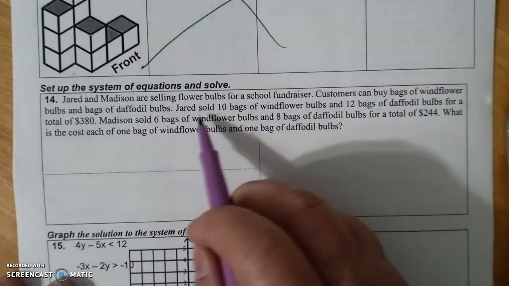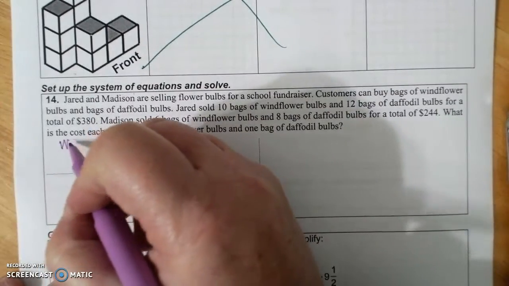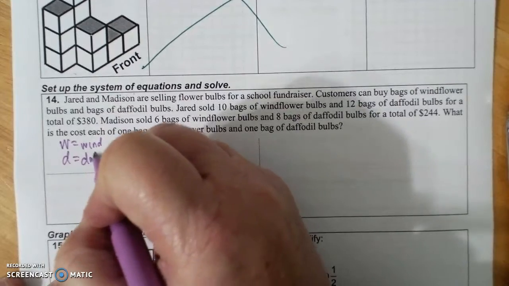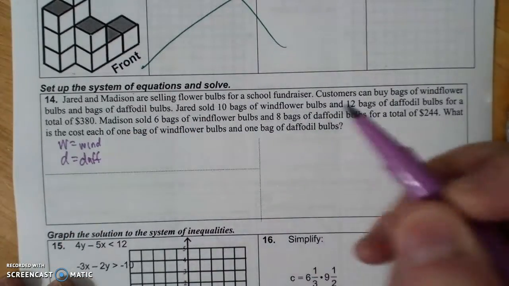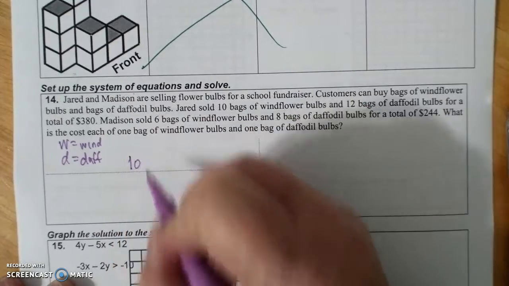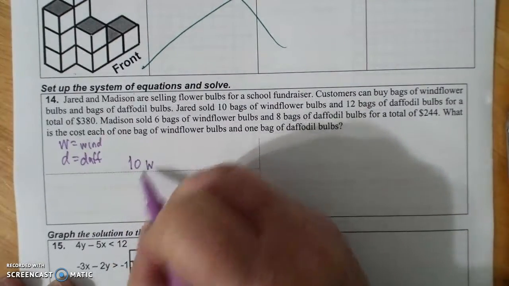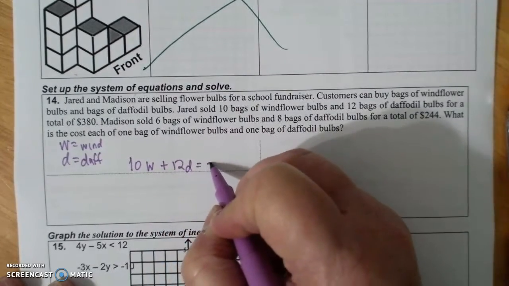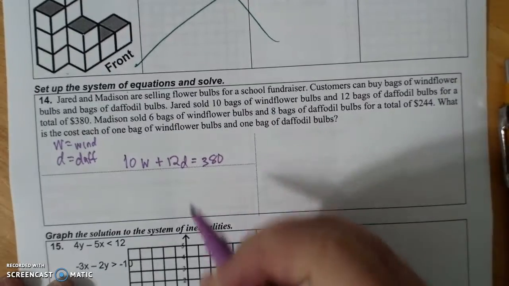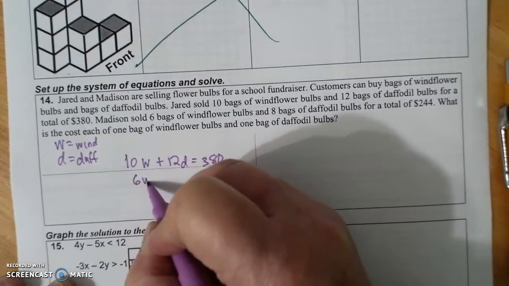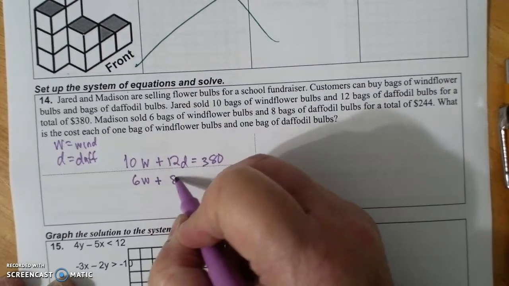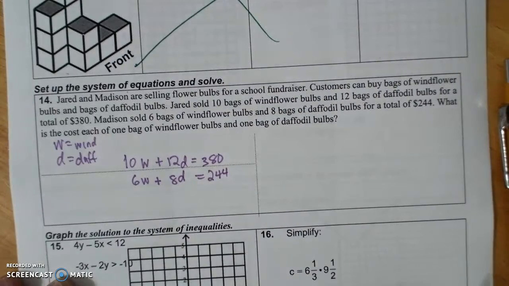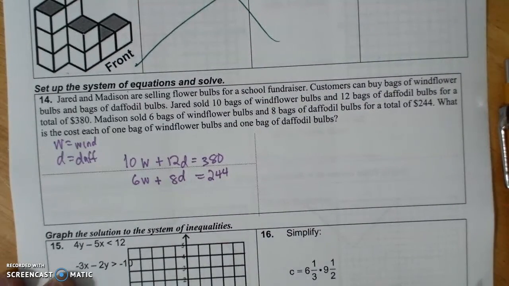Okay, so I'm going to get an equation. I'm going to say W equals windflowers and D equals daffodils. So when I solve it, I will know what's going on. I have 10 windflowers and 12 daffodils equal 380, and 6W plus 8D equals 244. Okay, I'm going to do something, and it's a legal move.